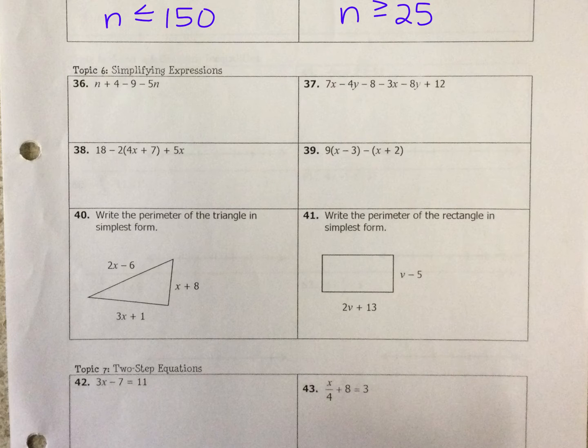These are simplifying expressions. We're just putting like terms together. Who goes with the 1n? The minus 5n. 1 minus 5 is negative 4n. The 4 minus 9 go together. That gets me a -5. 4n minus 5. 7x minus 3x is 4x. Negative 4y minus 8y is negative 12y. Negative 8 plus 12 is plus 4.